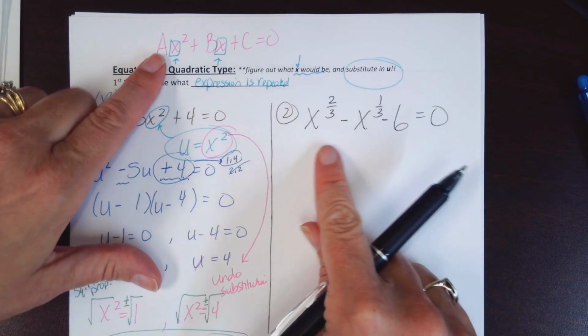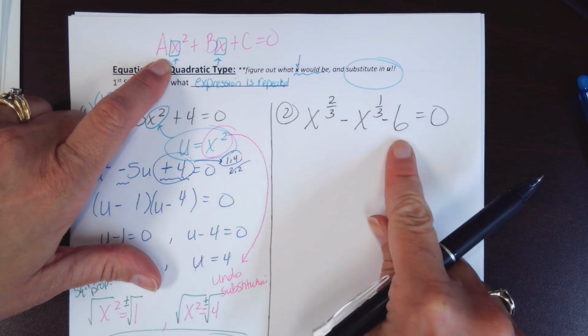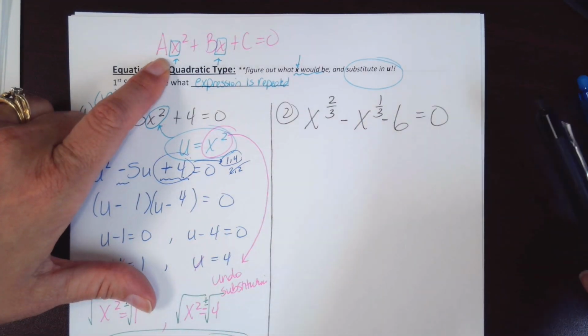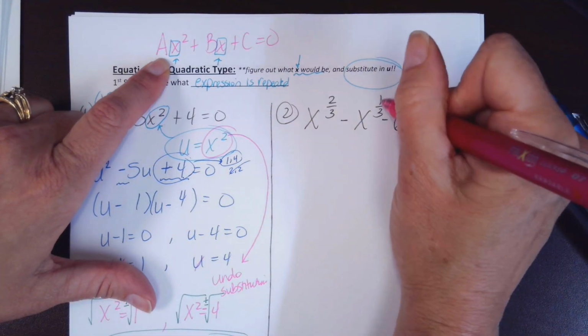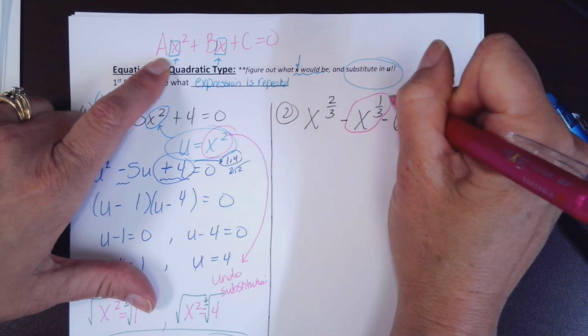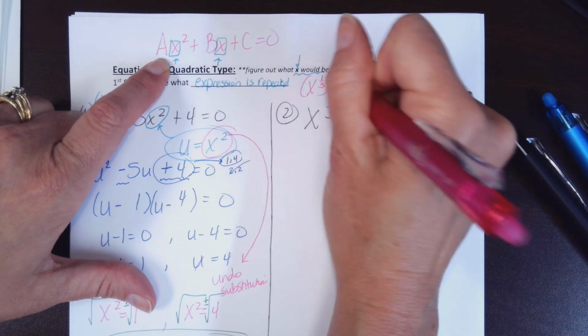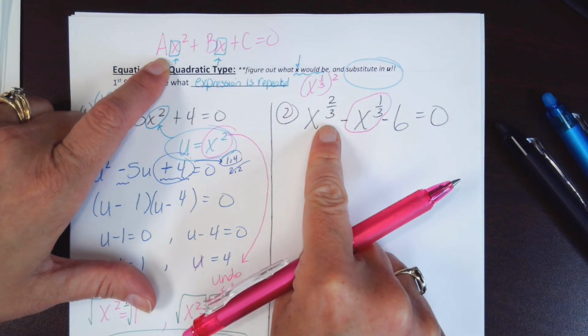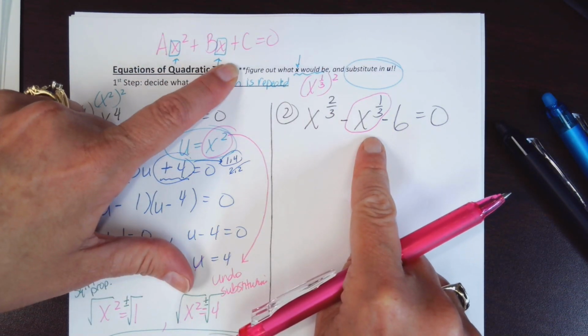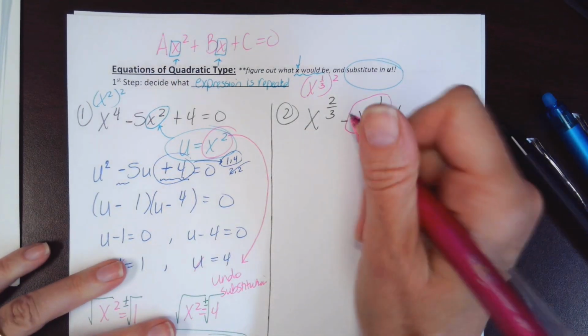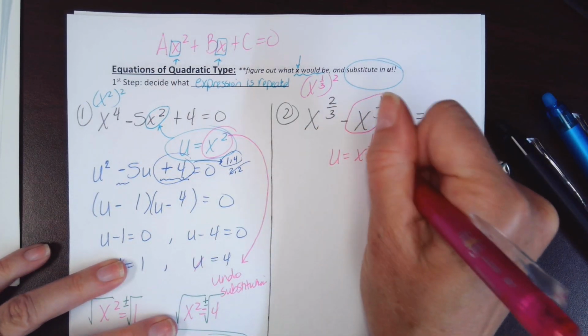Now I see that it looks kind of like my quadratic equation, but it's definitely not second degree. However, if I identify this as my base term, right here, the 1/3 squared is 2/3. So I have something, and then I have that something squared, so that gives me my substitution.